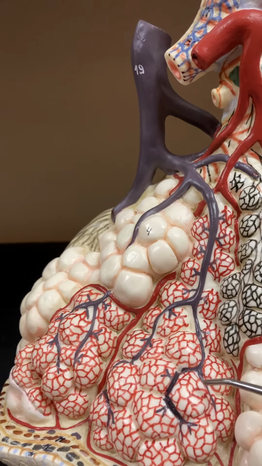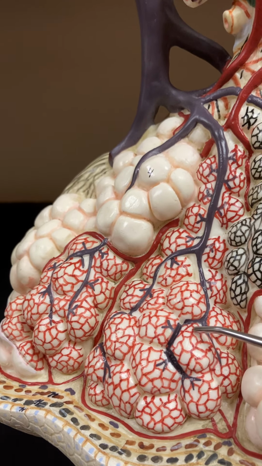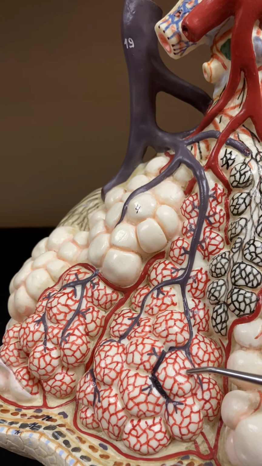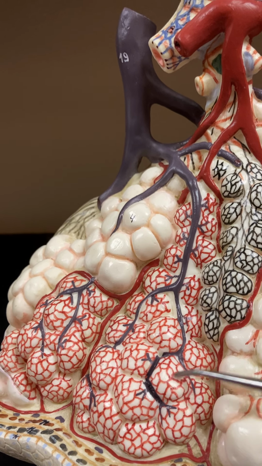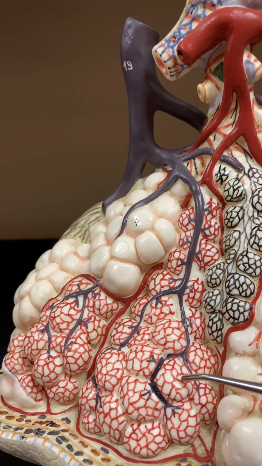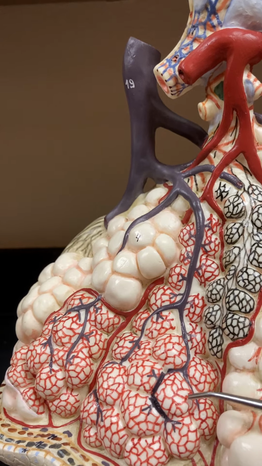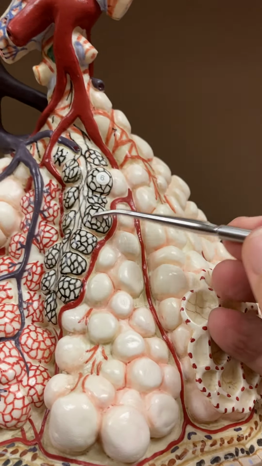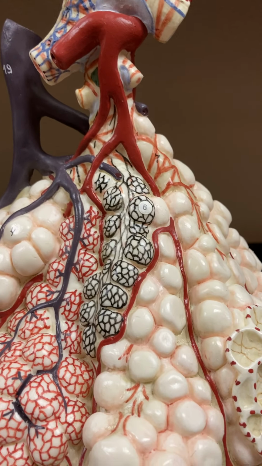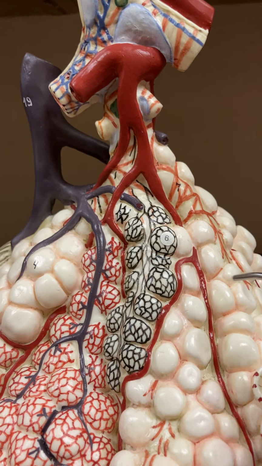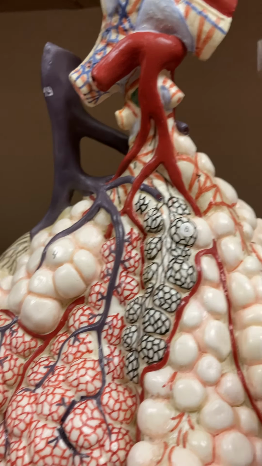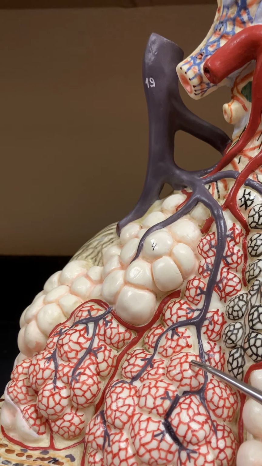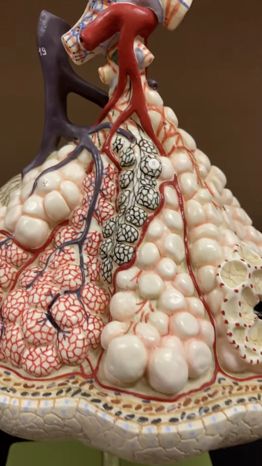Notice that each alveolus has lots of blood vessels, capillaries, around it. That's where the oxygen is going to go, from the alveolus into these tiny capillaries to deliver the oxygen into the blood. Now these here are the capillaries bringing carbon dioxide back, because remember, carbon dioxide is going into the alveoli to breathe out, while oxygen is coming from the alveoli into the blood to provide oxygen to your body.